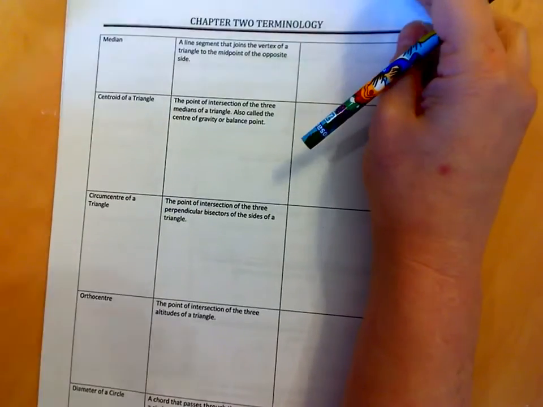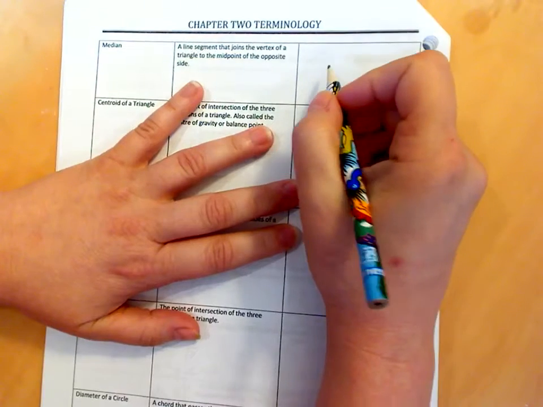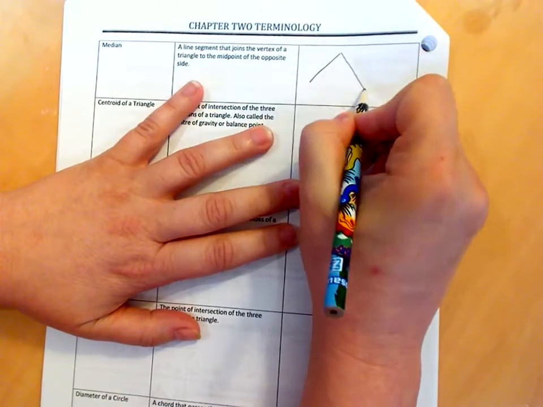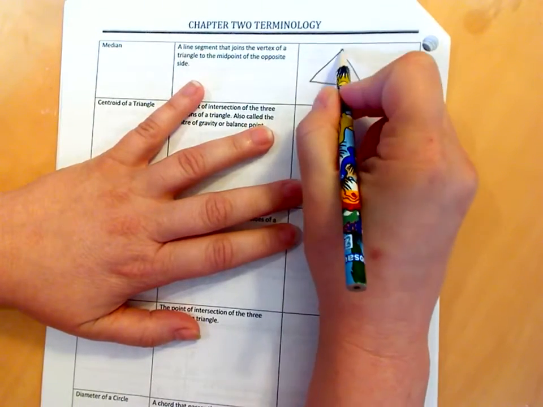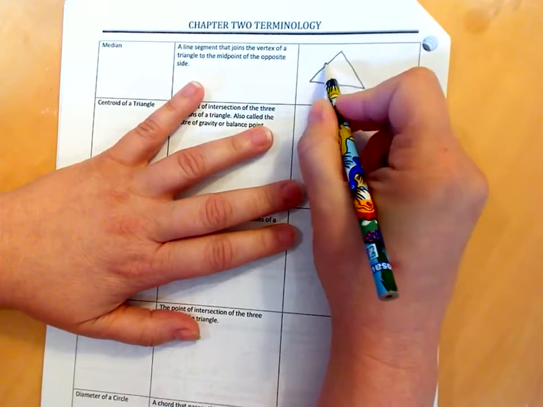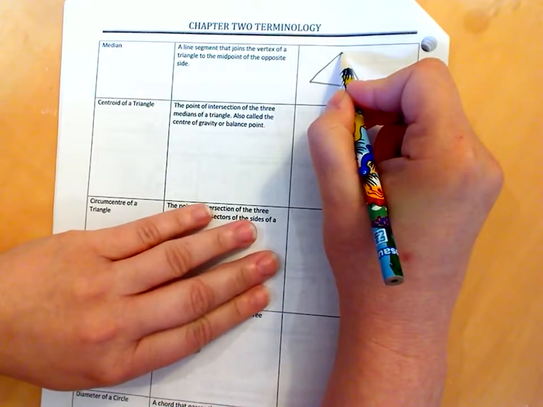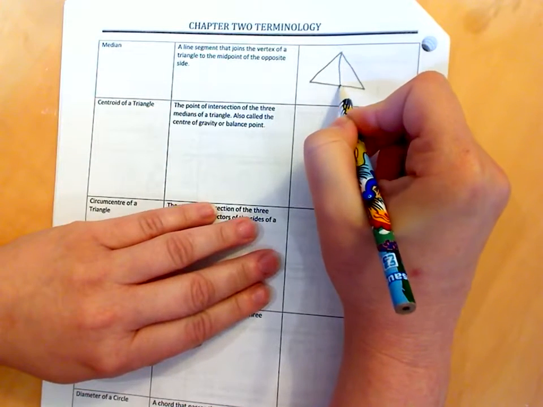Let's see, next page. A median. So what's a median? A median is a line that goes from one vertex. It doesn't have to be the top. There's three medians in a triangle, but I'll just draw one of them. It goes from one vertex to the opposite side.